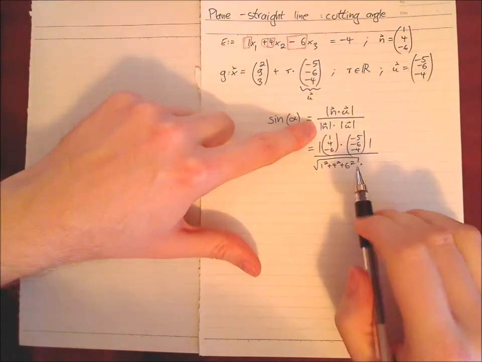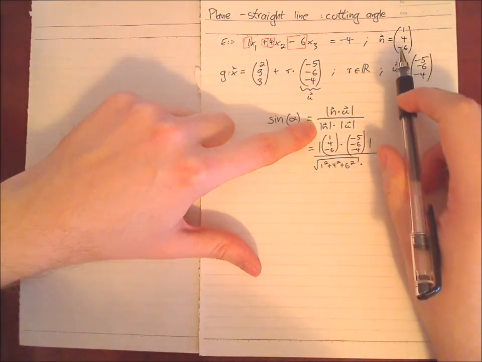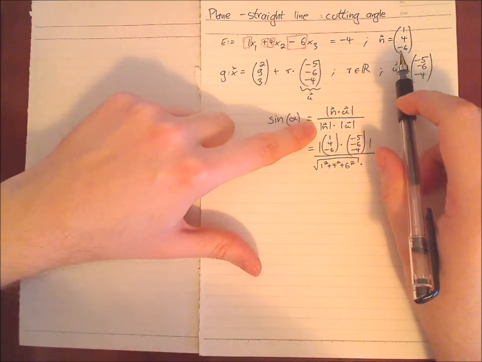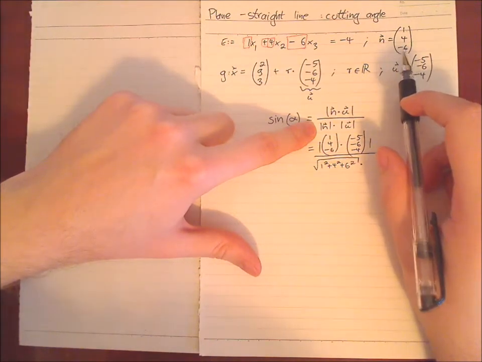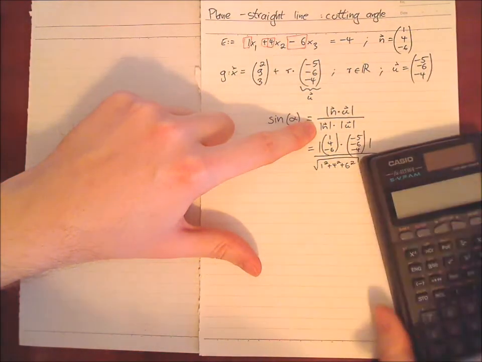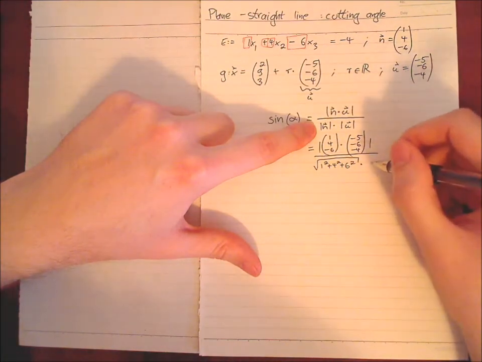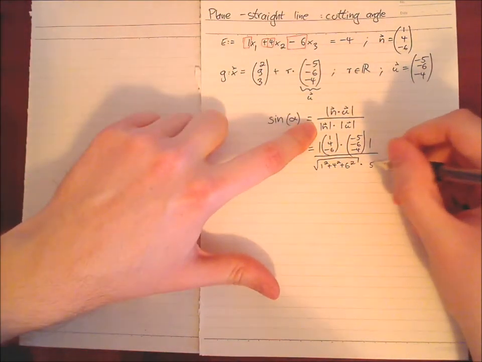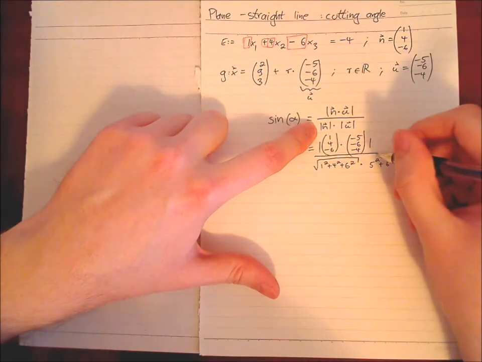Note that I wrote 6 squared because the minus disappears. Minus 6 squared is the same as 6 squared. To make life easy, I always write plus, since it's easier to put into the calculator. And the same with the second vector: 5 squared plus 6 squared plus 4 squared.